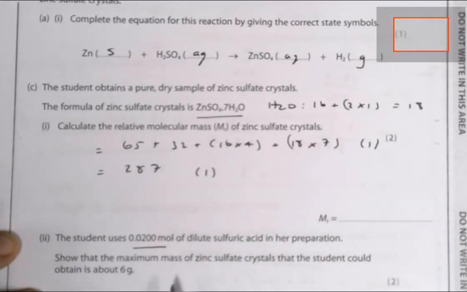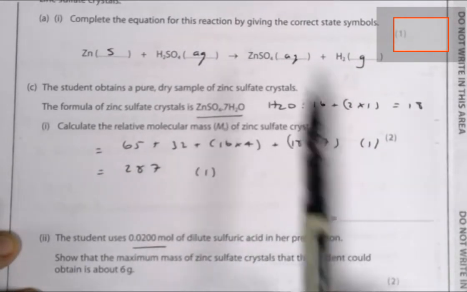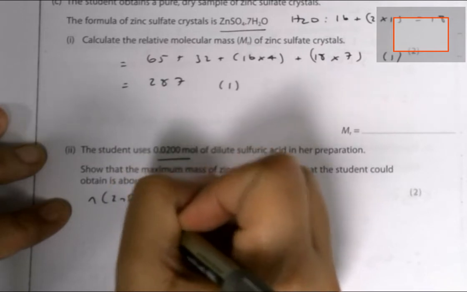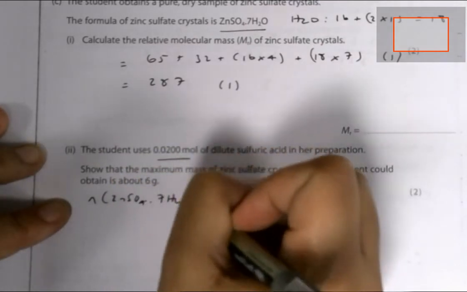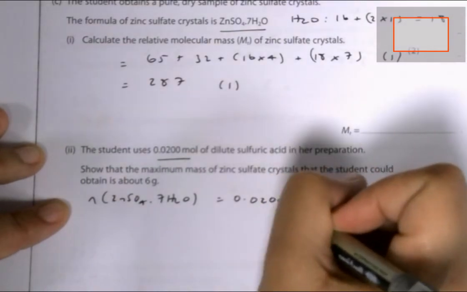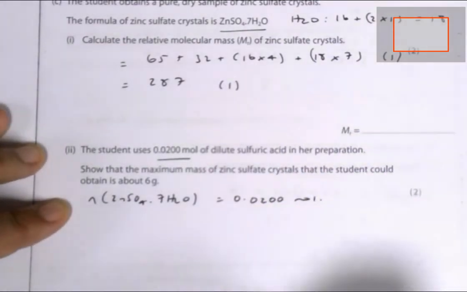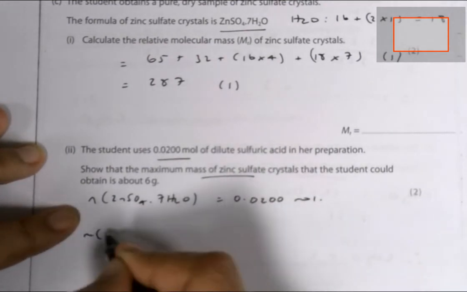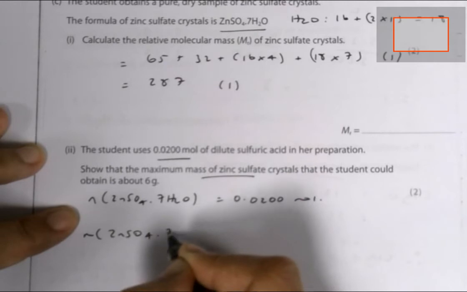So sulfuric acid to zinc sulfate crystals, it's a 1-to-1 ratio. So the number of moles of zinc sulfate equals 0.0200 moles.